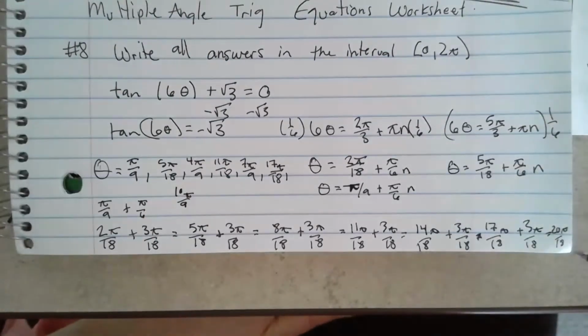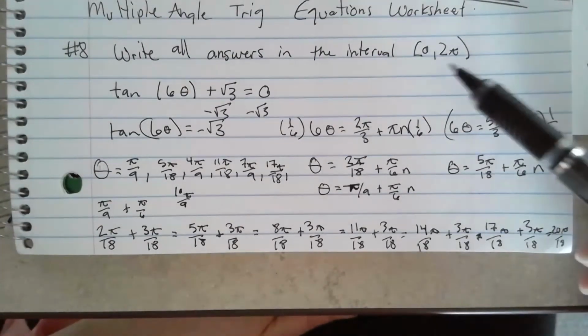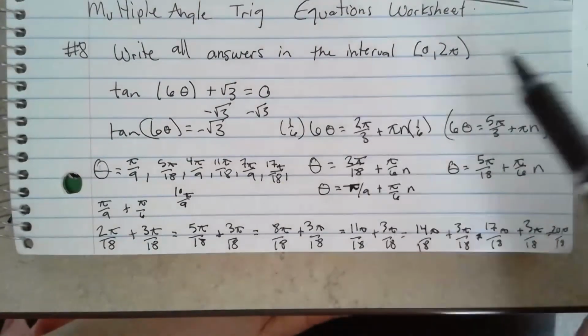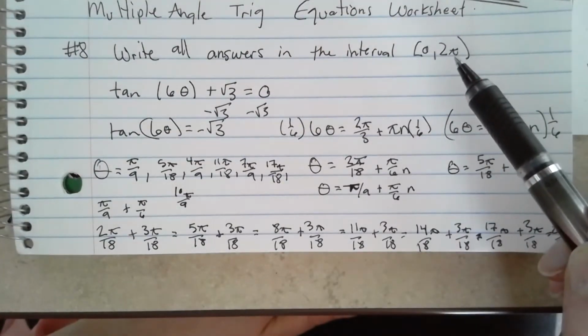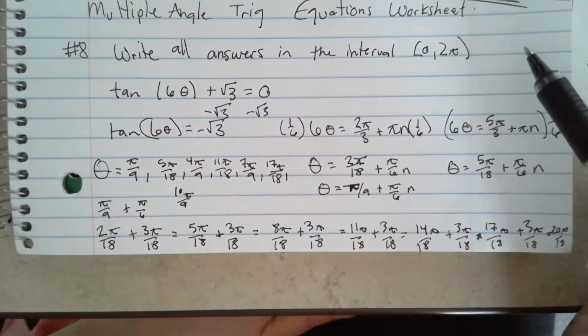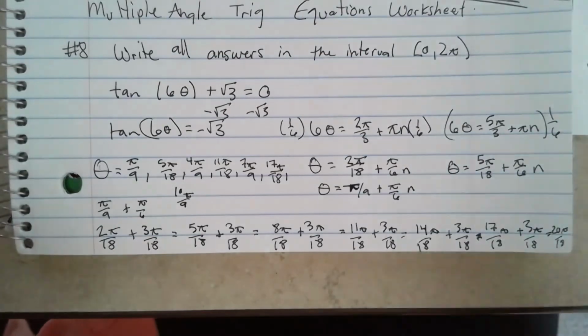And we're just going to keep adding 3 pi 18ths until we get close to 2 pi. As soon as I get to 2 pi or go over 2 pi, I'm outside of my interval, because I can't go to 2 pi exactly, and I can't go over 2 pi.